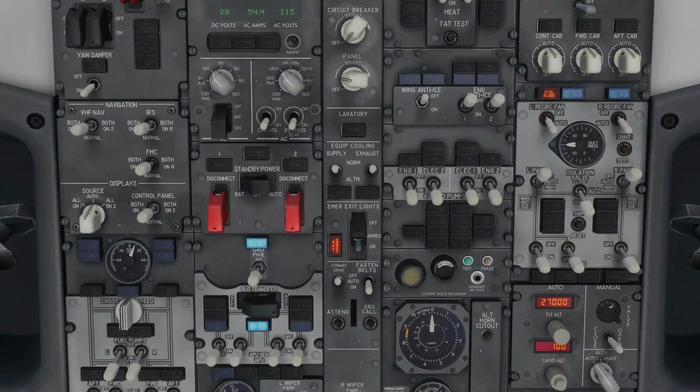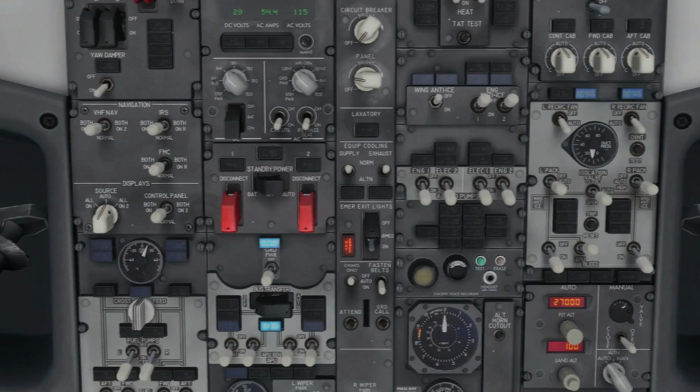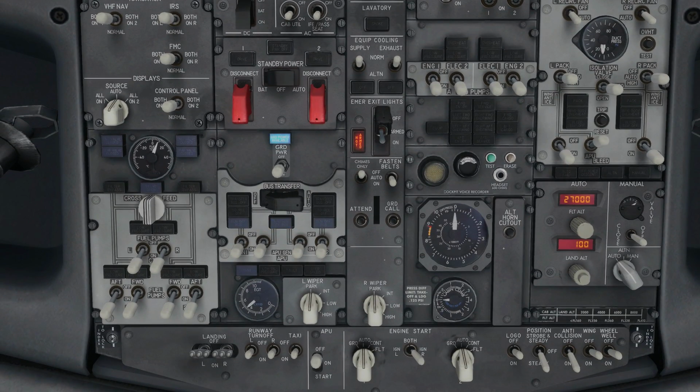We've already got that on. Anti-ice, which is already off, you can have that on. Left and right pack to auto, check. Isolation valve auto, check. And APU bleed off, and APU start off. Okay, so that is the procedure, guys.